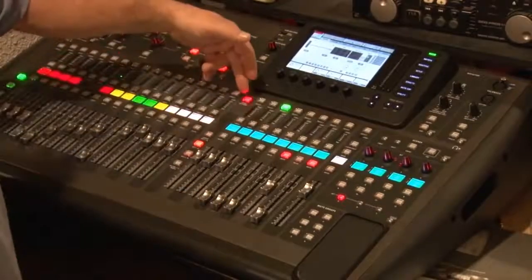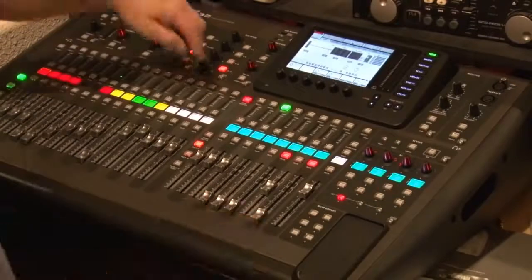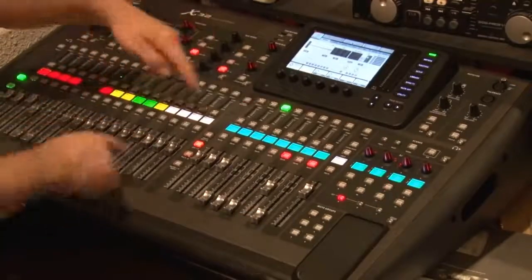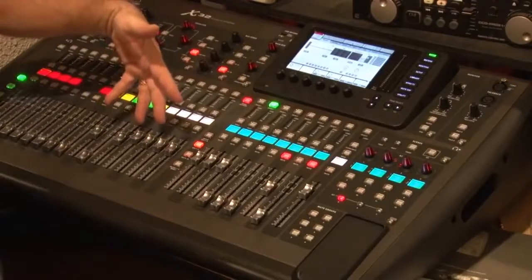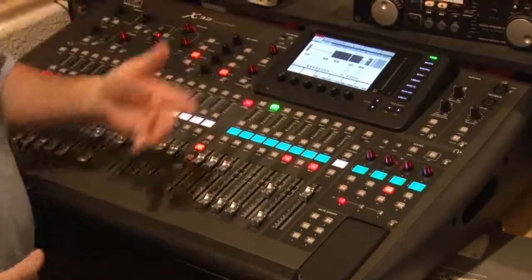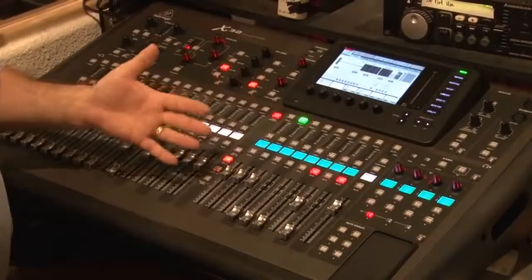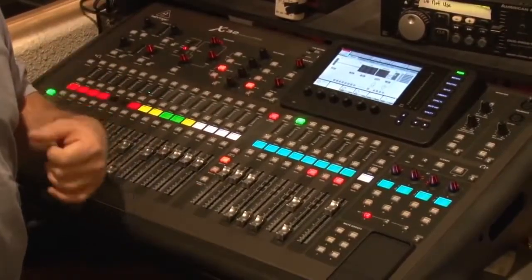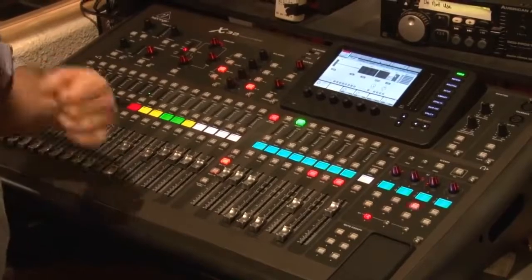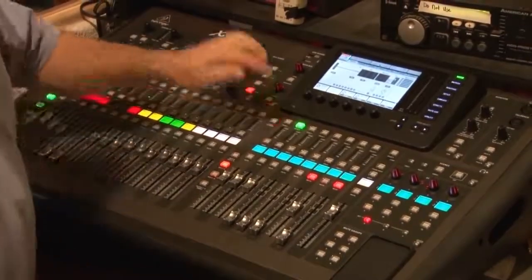So you can see how the Sends on Fader automatically changes the function of what you're seeing to exactly what you're looking at on that particular monitor send. That's a really fantastic feature for helping you use a digital console in a live situation and be fast at setting up monitor mixes for your musicians. Really a key thing in this console that I love.